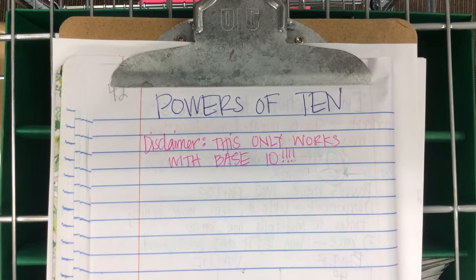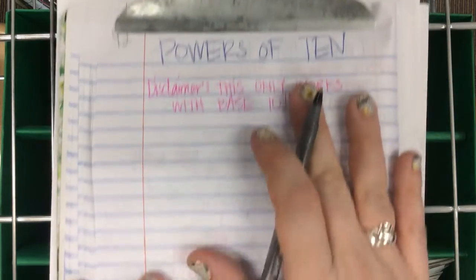What does it mean to have a base 10? Alexis? The bottom number, the big number, is a 10. Okay, here we go.